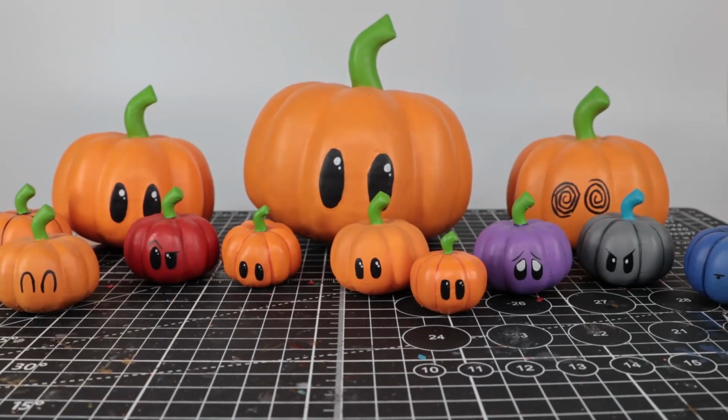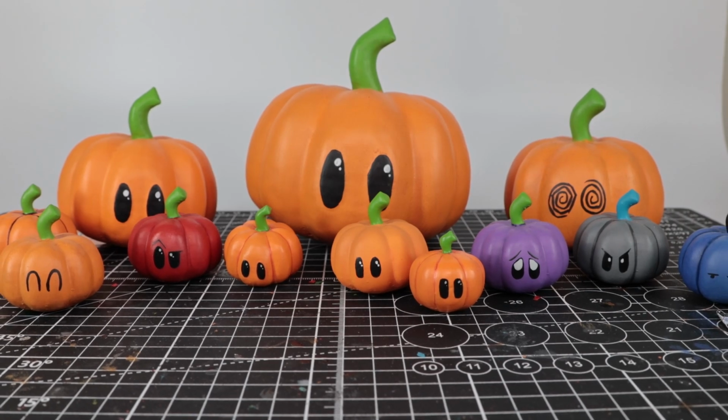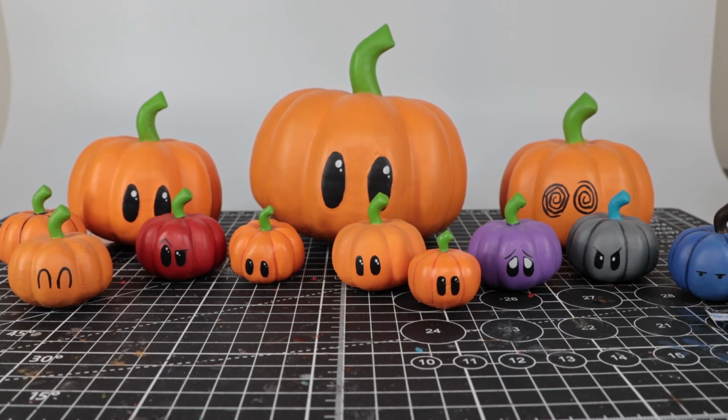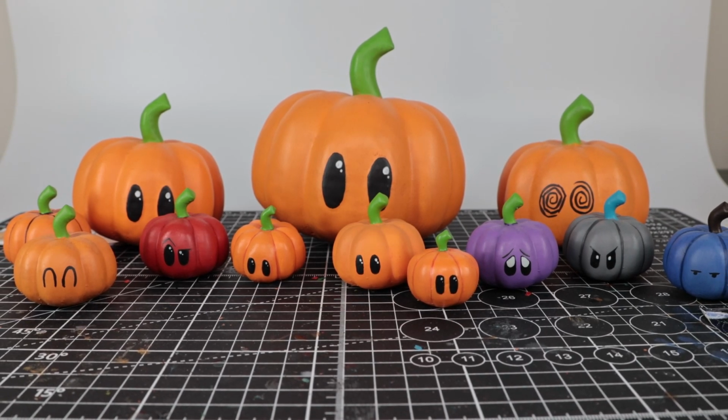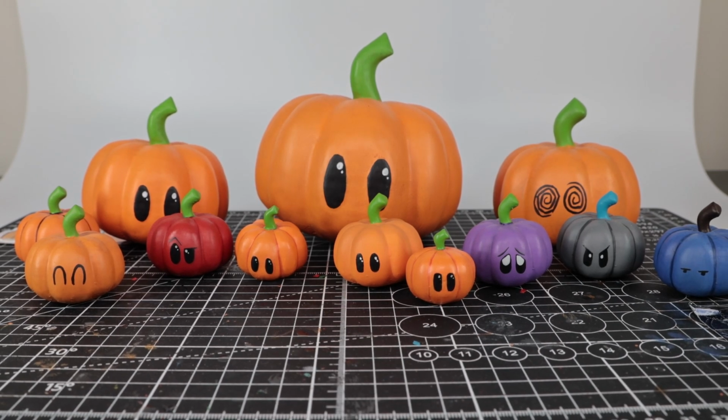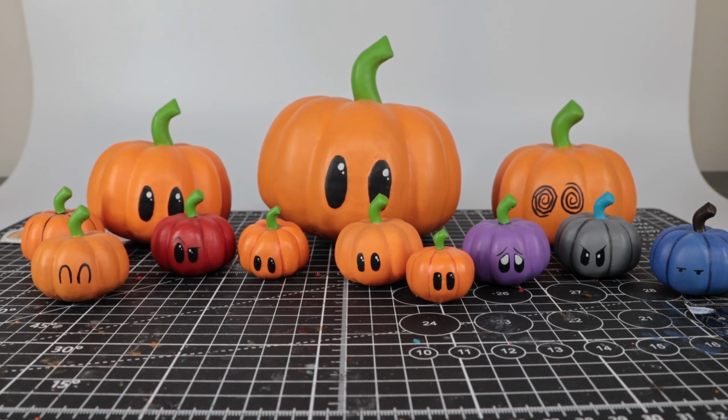And here is my happy little pumpkin family. I'm super happy with the results. There's still a few tweaks that need to be made to the file, but for the purpose of this video and just seeing if I could get a print from a 2D image, I think it's worked out amazingly.